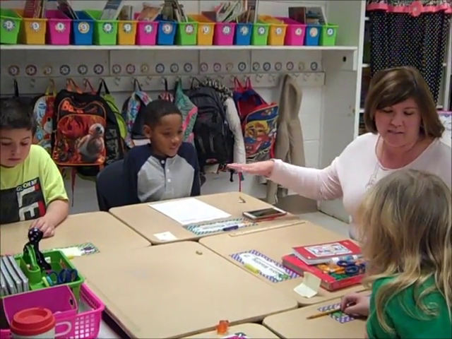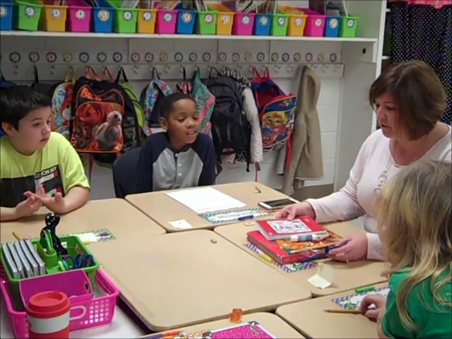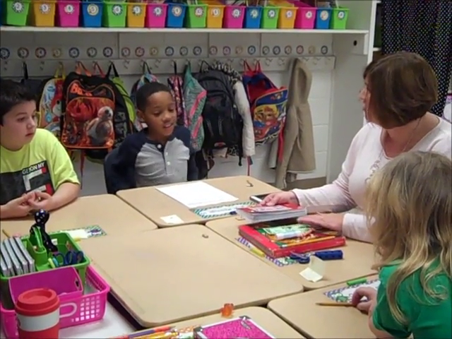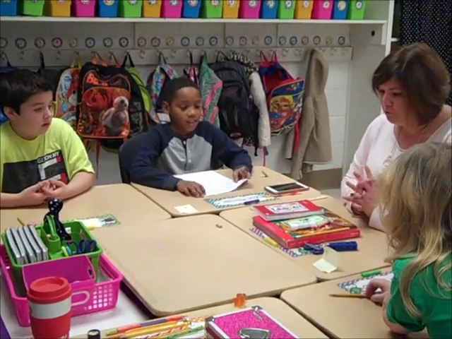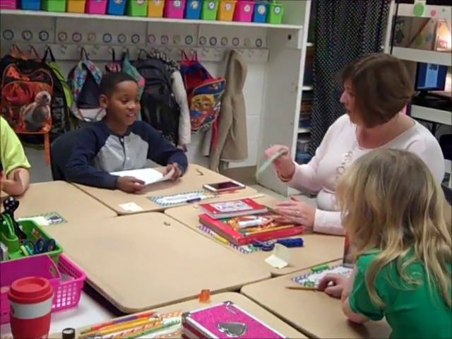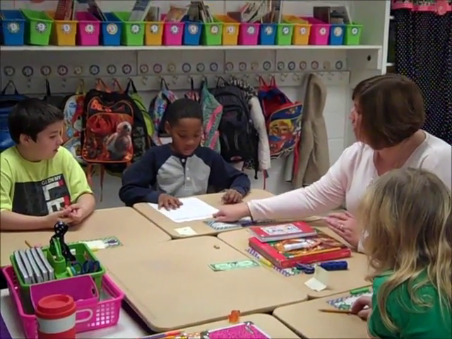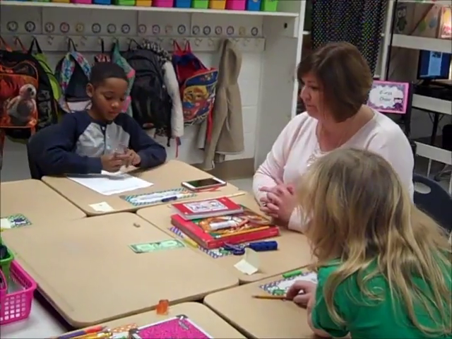So Christian, he's going to be our first recorder. We have all of these things here that we're going to measure using non-standard. Which one do you want to start with? The dollar bill. Okay, we're going to start with the dollar. So get your pencil. You see where it says object? We need to write dollar.